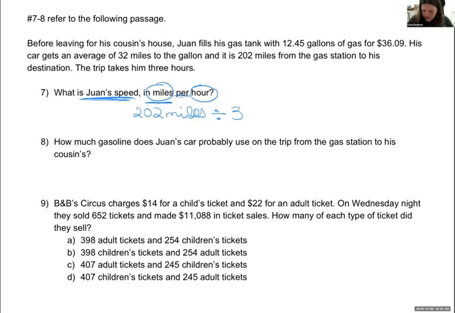202. Why did I do one that doesn't work beautifully? Divided by 3 gives me 67.333, on and on and on. And I'm a little mad at myself because if this came up on the GED, it would have had rounding instructions, because there's no natural rounding for miles per hour.